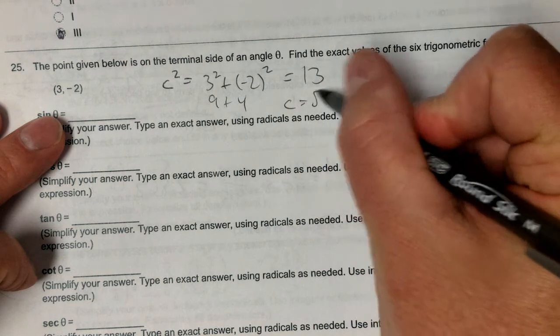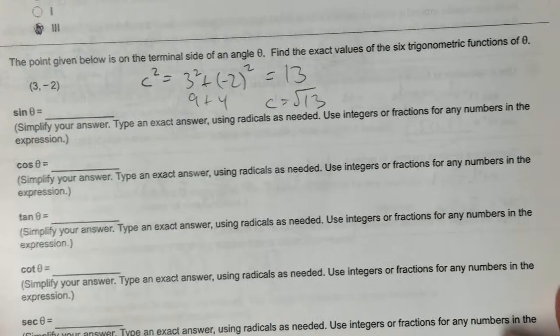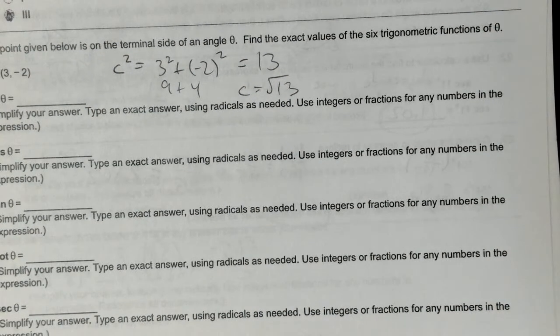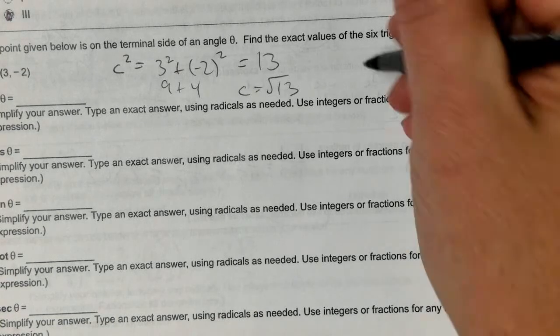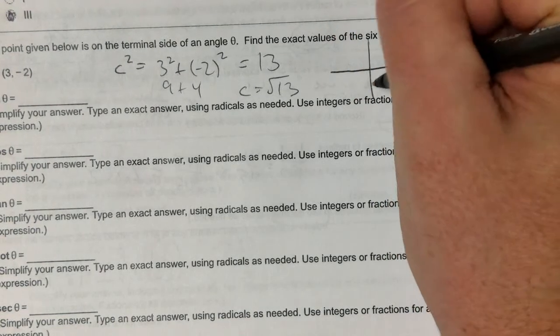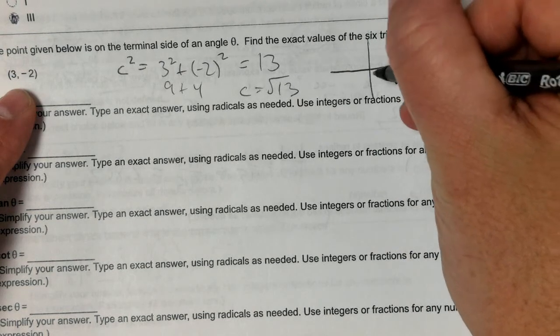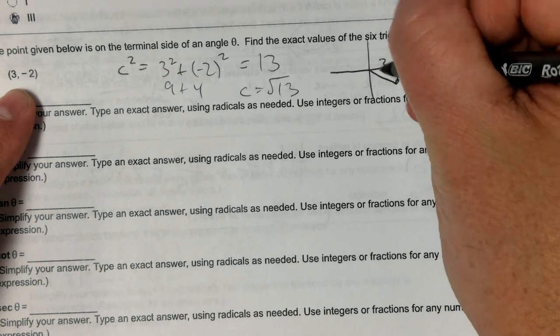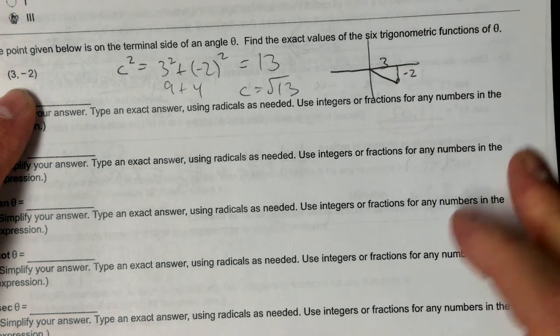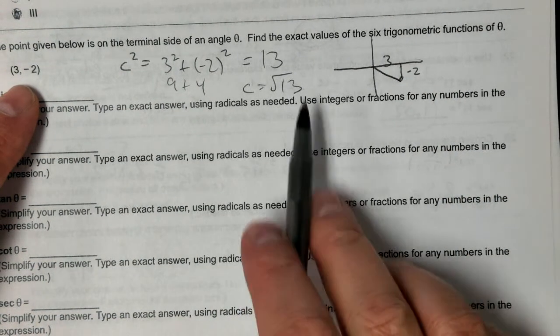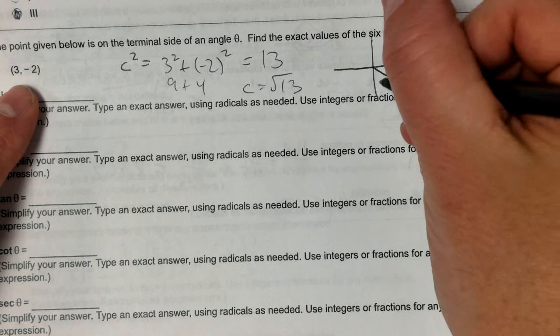So then that's the square root of 13. That's your first step. The next step would be graph, so you know where you are. 3, negative 2 is about right there. So you're going right 3 and down 2. And then your hypotenuse is the square root of 13.